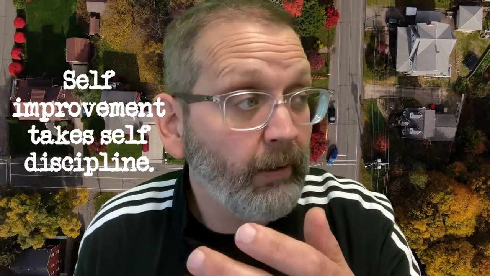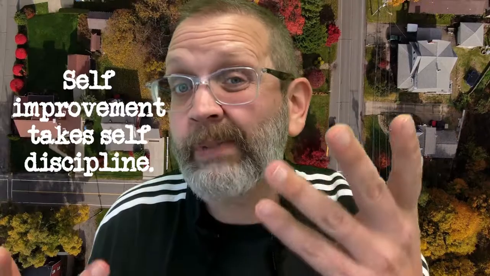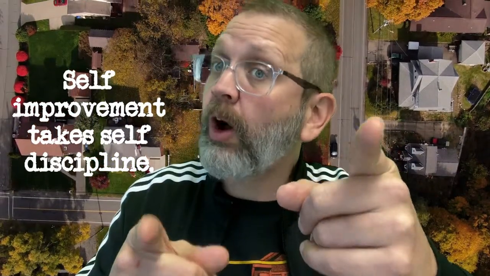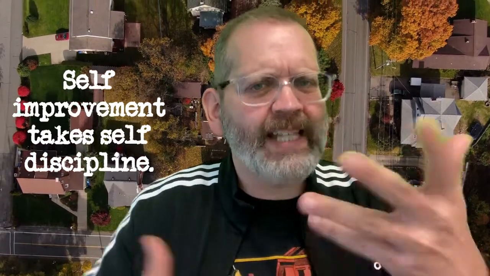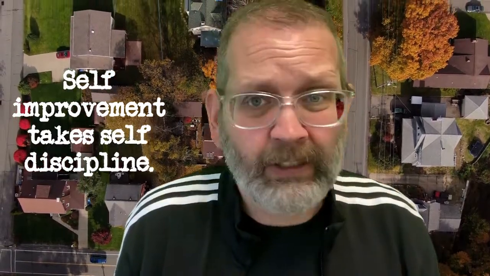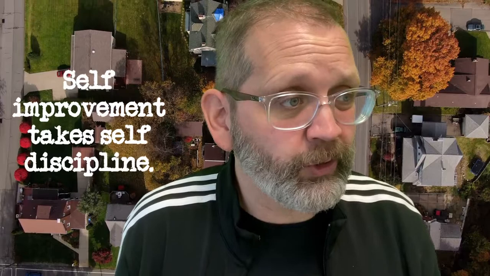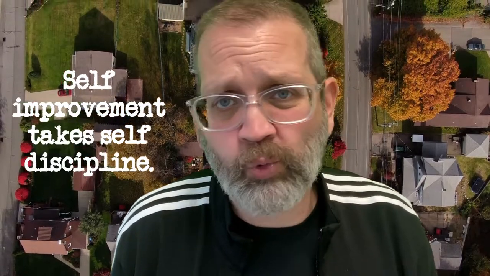But just lying there doing nothing, it wasn't going to make me faster. It wasn't going to allow me to run farther. It wouldn't be doing anything. Don't get me wrong, rest is important. So I had to have the self-discipline to get up, especially those Sunday long runs that were sometimes really long and sometimes really early.